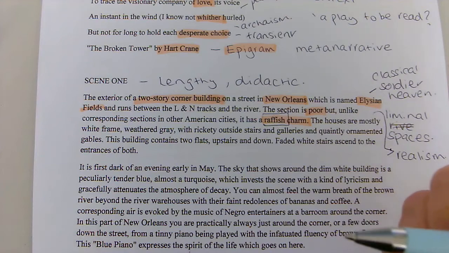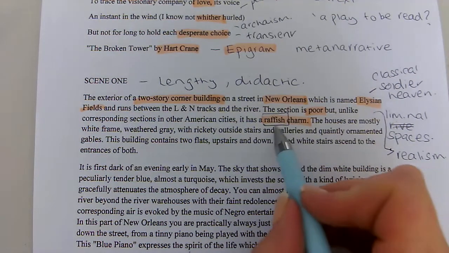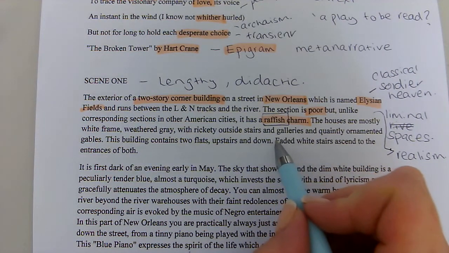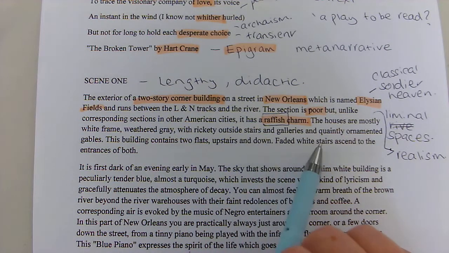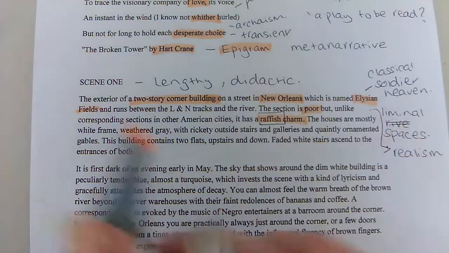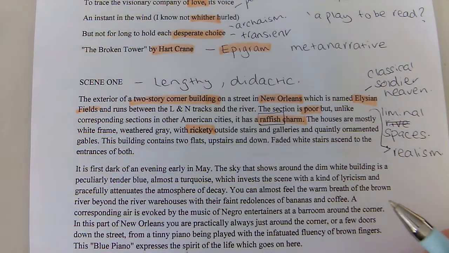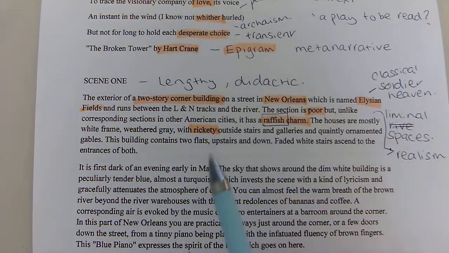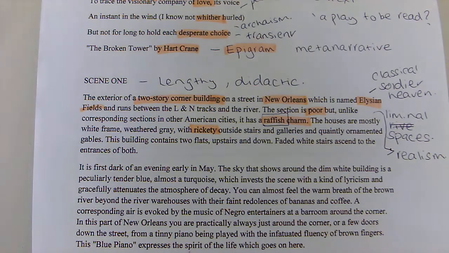It's got a real charm, a real sense of engagement if you stay there, but there is a sense that it's a little bit edgy. So that's a really useful word to describe the setting. The houses are mostly white frame, weathered gray, rickety outside stairs and galleries. So rickety means they're likely to fall apart. So again, you get that sense of New Orleans being rather tatty and real, and quaintly ornamented gables. This building contains 2 flats upstairs and down.